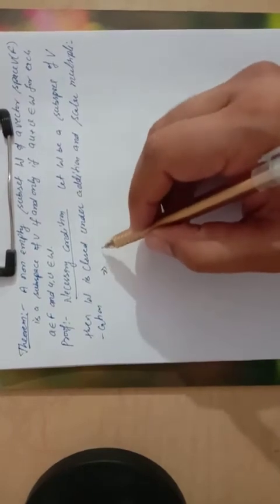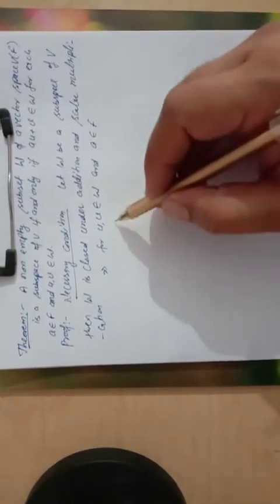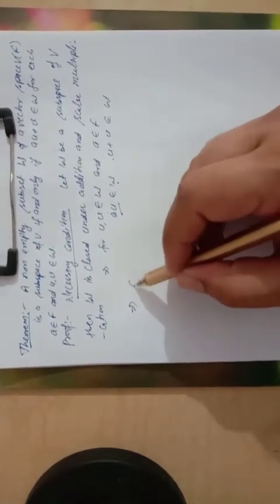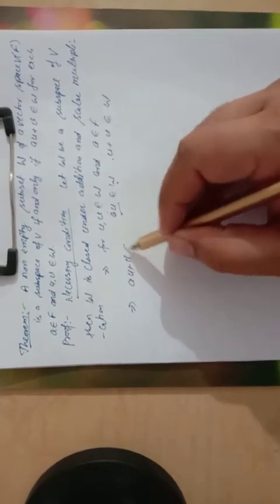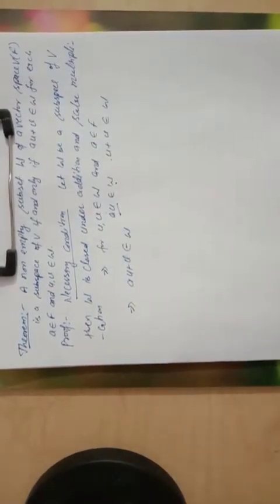This means for u and v belongs to W and a belongs to F, au belongs to W as well as u plus v belongs to W. Also, if au belongs to W and v belongs to W, this means au plus v also belongs to W, and property satisfied, necessary condition satisfied.